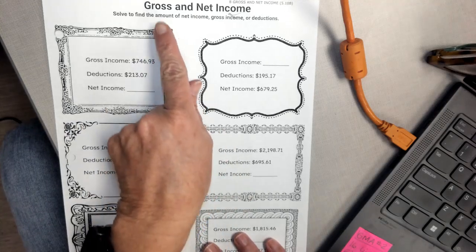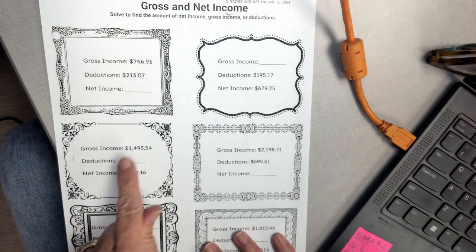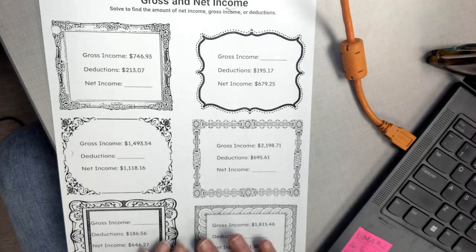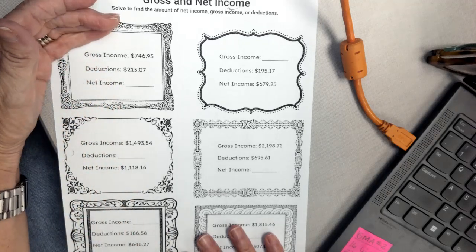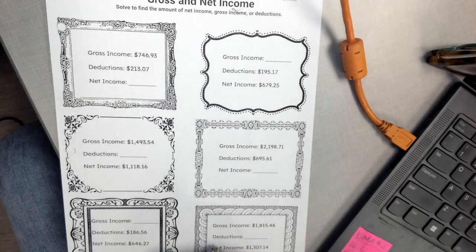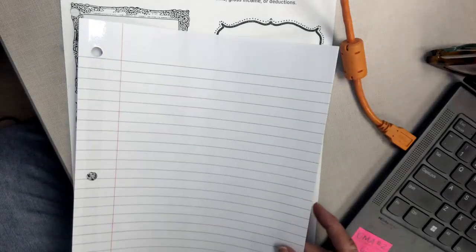Alright, so we are here to work on the gross and net income. Everyone should have these 6 questions in front of them. I'm going to help you with the left-hand side, and then you're going to go back and do the right-hand side independently. We should all have a piece of notebook paper.